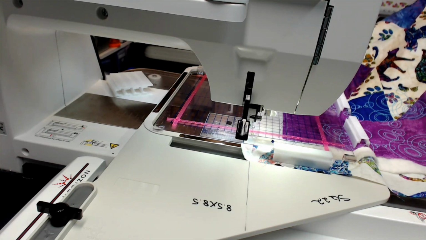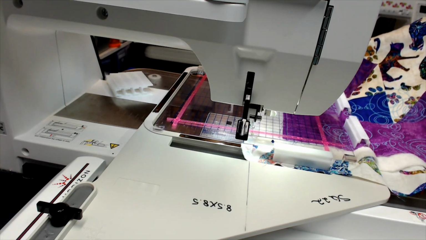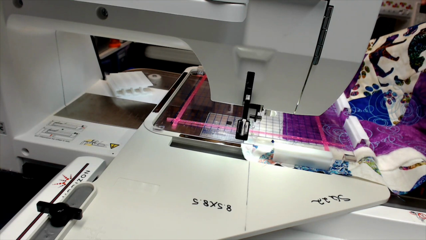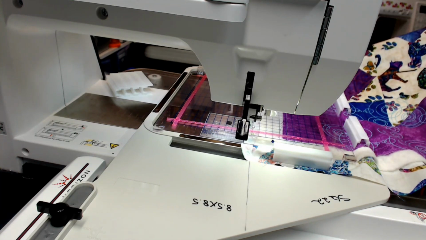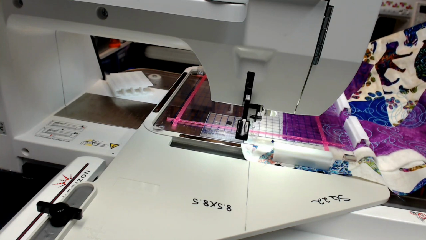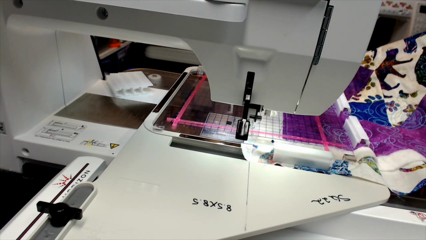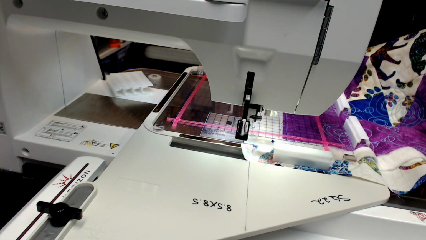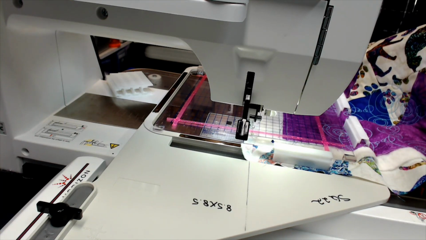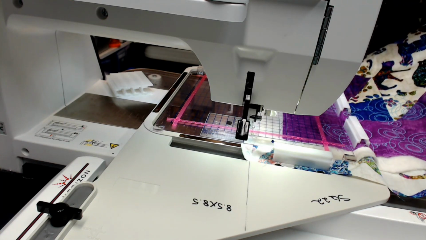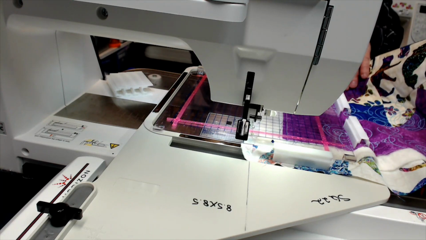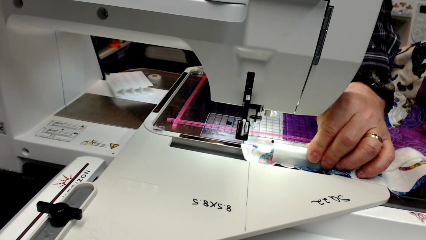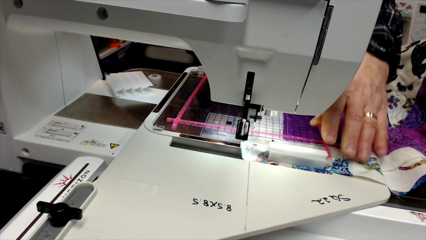So I'm just trying to get the bulk of the quilt off my table. Still not quite right. You have to play with this system a little bit. Again, yes, I know, if I was using a long arm, I wouldn't have to do all of this, but I'm not using a long arm, am I?